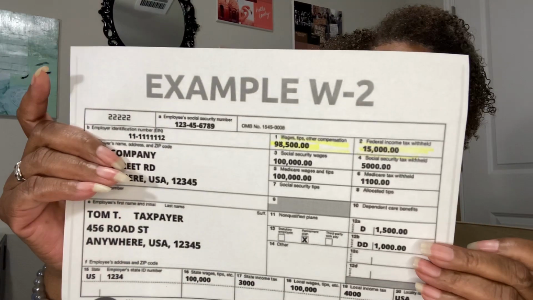Now let's look at the married filing jointly and do the same calculation for it. We're going to start out once again with the W-2, and as you can see on the W-2, I'm going to use the same exact one.